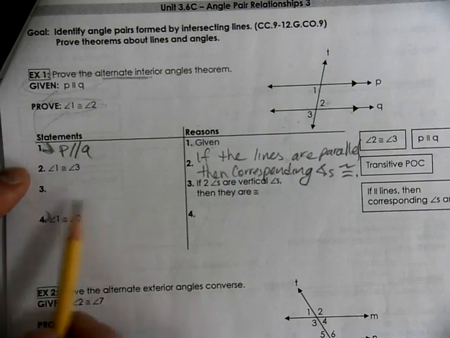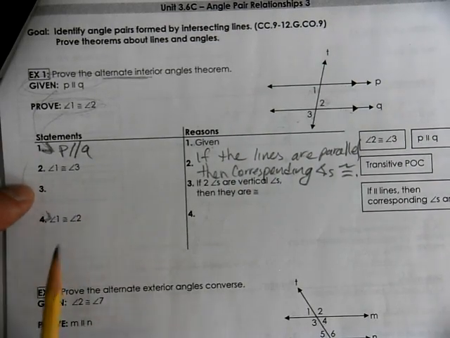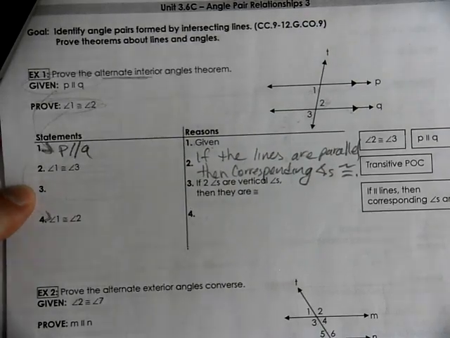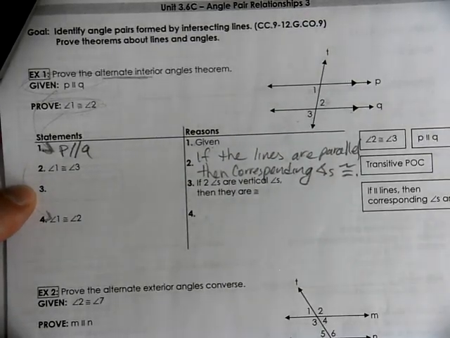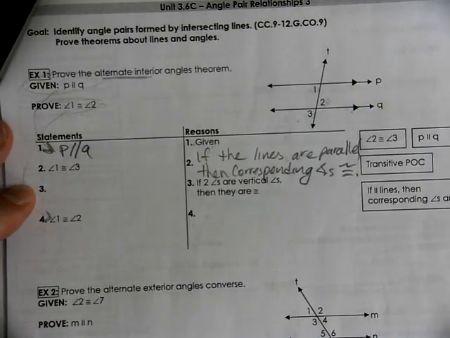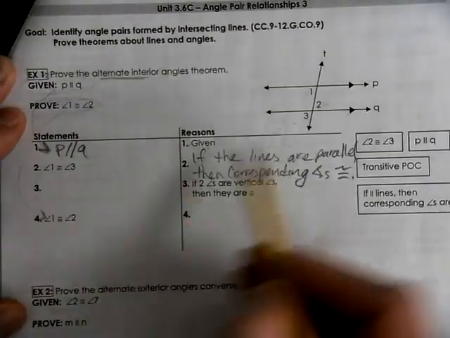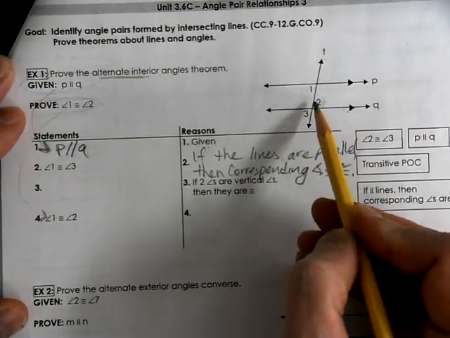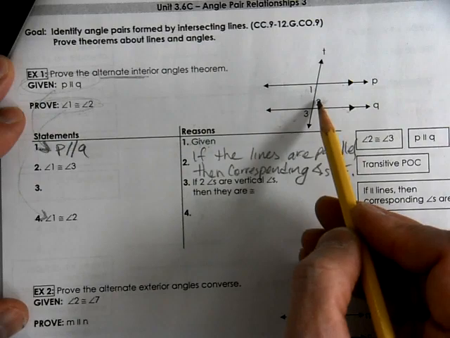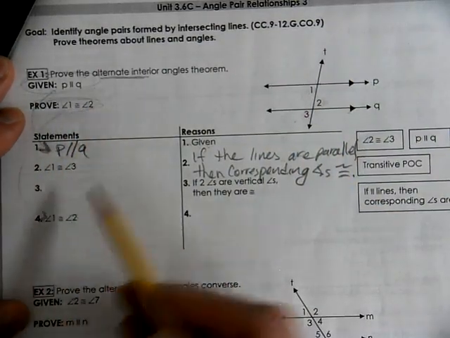How am I going to start? I need to talk about angle 2. What can I discuss that's going to bring angle 2 into the conversation? To get angle 2, some people say, how do I know I need to do that? It's because you need to discuss 2. You need to get 2 on the page.